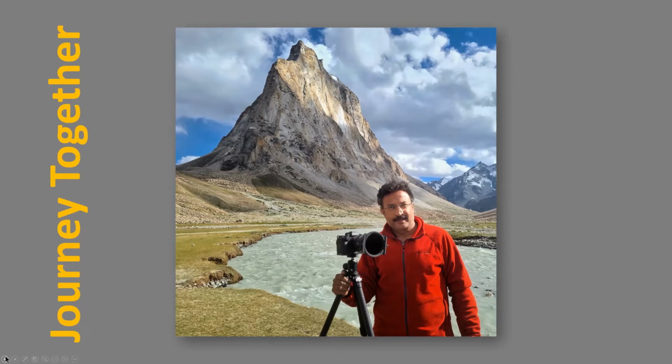Apart from that, he is very strong in post-processing. Every day in the evening, he used to have a session of almost half an hour, and he used to tell us how to edit the photograph.